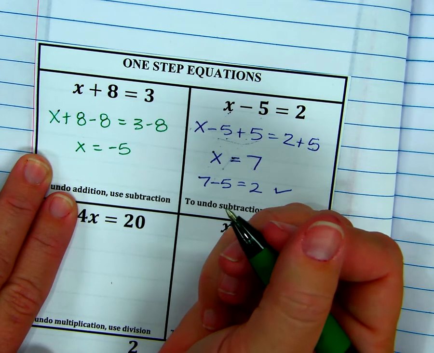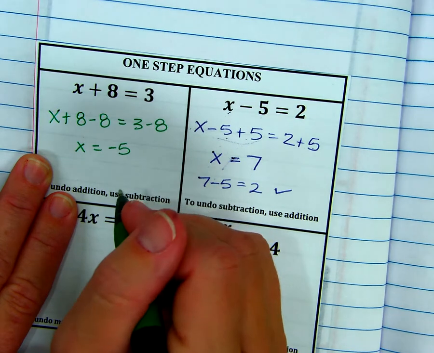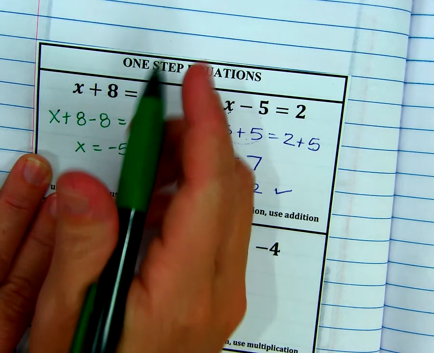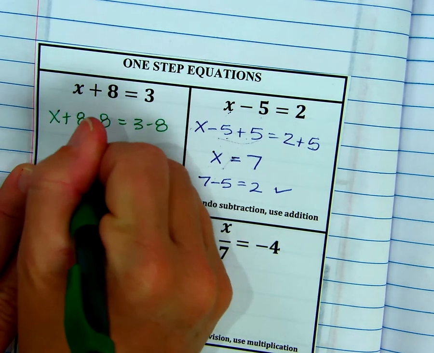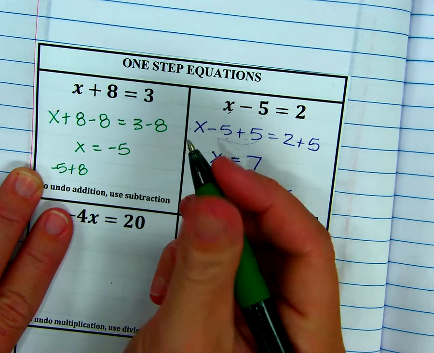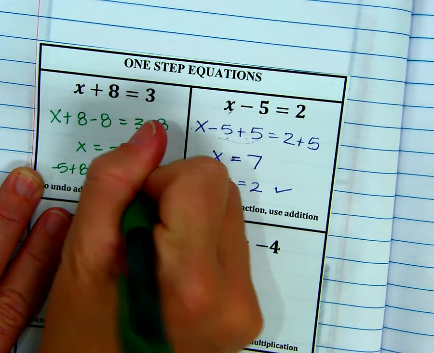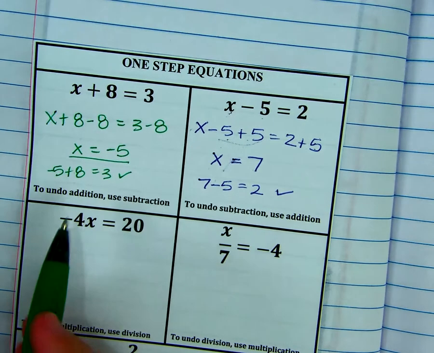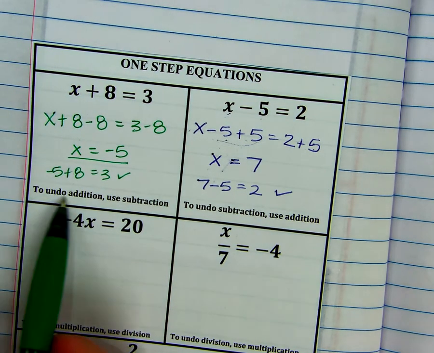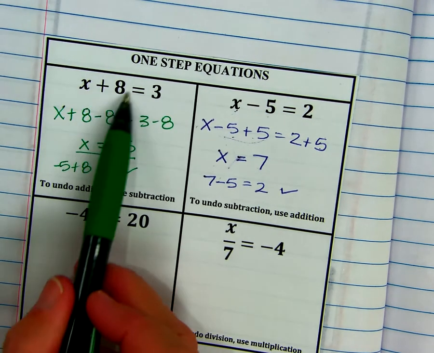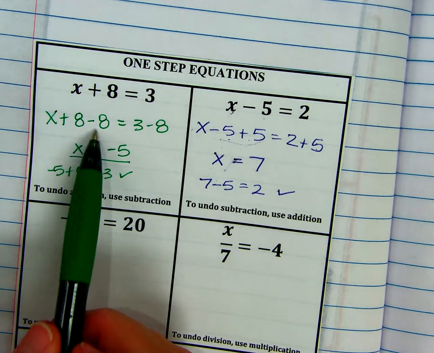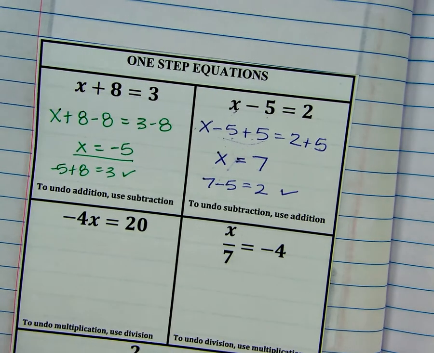3 minus 8 is negative 5. Okay, they have different signs. I find the difference and use the sign of the bigger number. Now I have to plug it back into my equation in order to make sure that it's still a true statement. Negative 5 plus 8 is equal to 3, so my solution is correct. Down here, the tip is to undo the addition. So right here, to undo the addition, I use subtraction, my subtraction property.